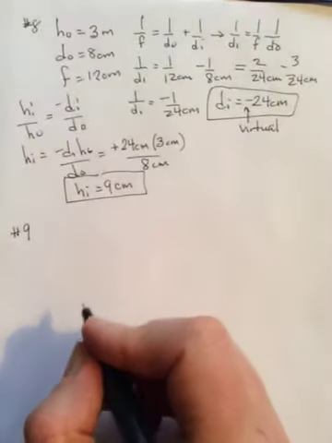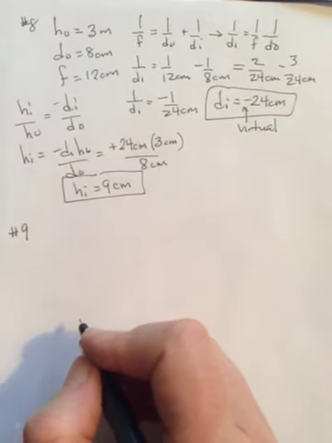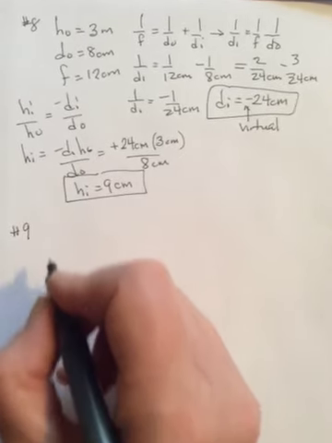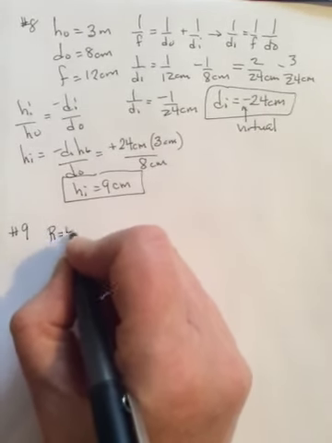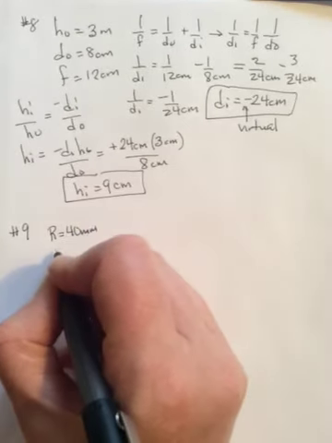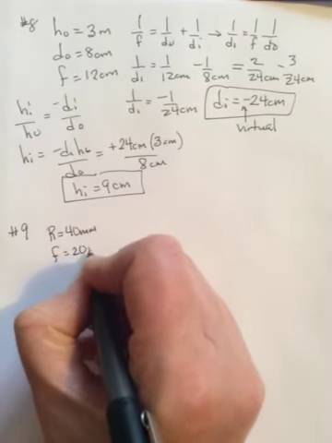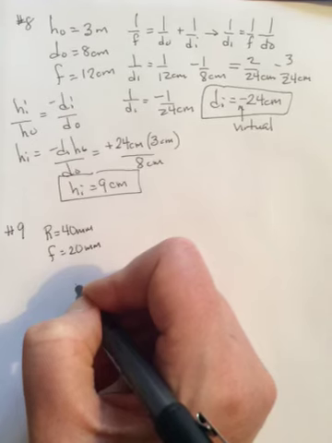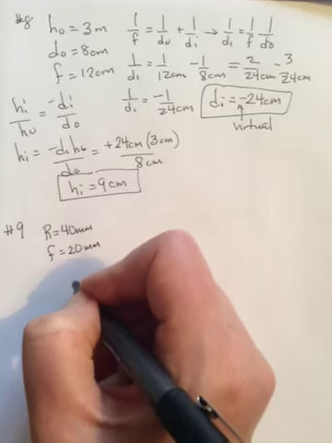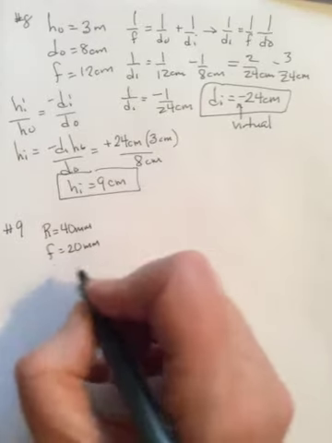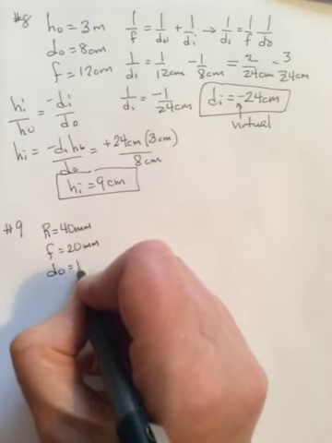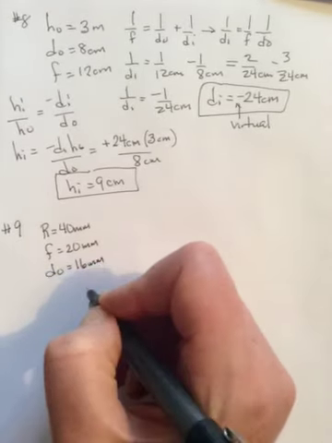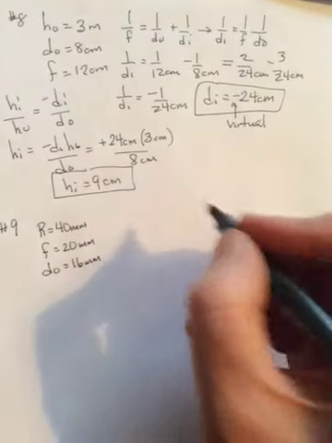Okay, and the last question, number 9. A dentist uses a small mirror of radius 40 millimeters. So if the radius is 40 millimeters, then it means the focal length is 20 millimeters. To locate a cavity in a patient's tooth, the mirror is concave and held 16 millimeters from the tooth. So the DO is 16 millimeters. And it wants to know what is the magnification.